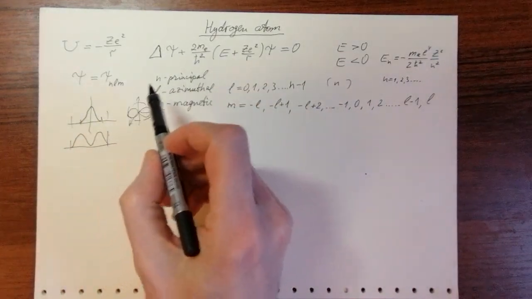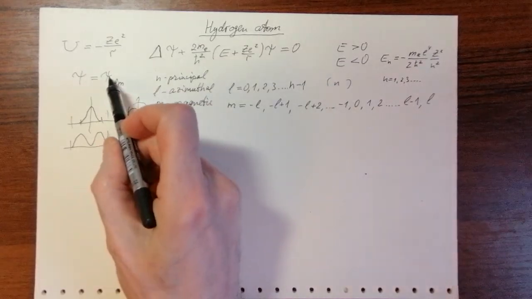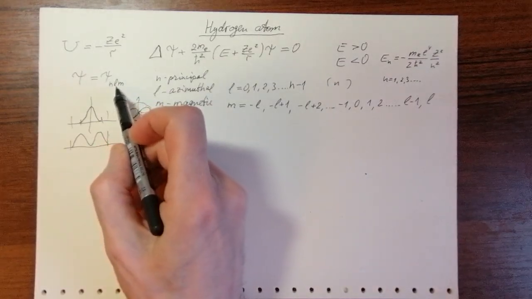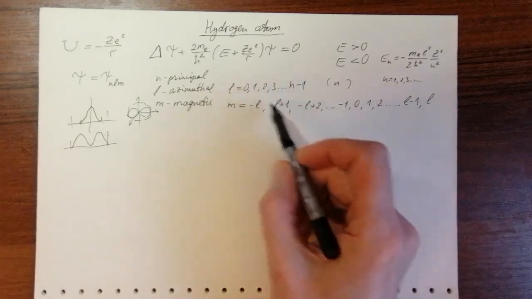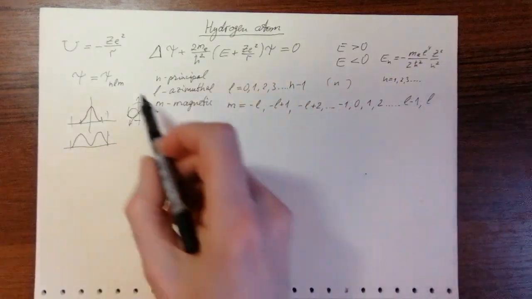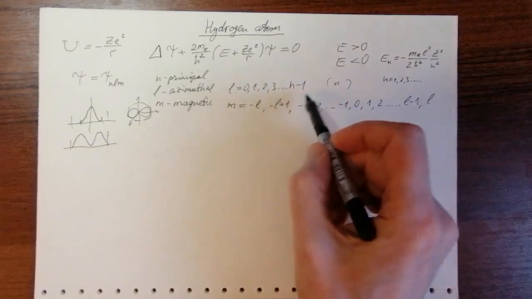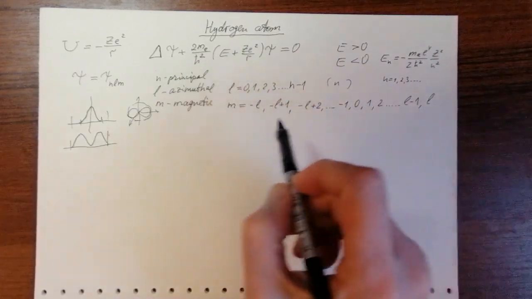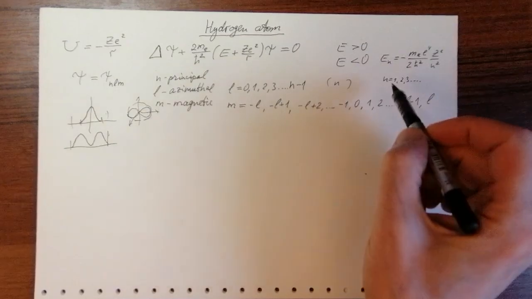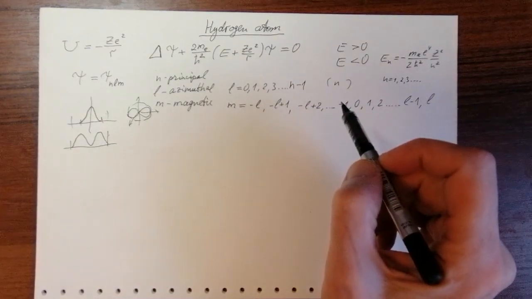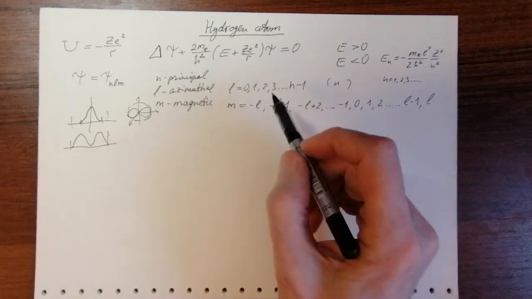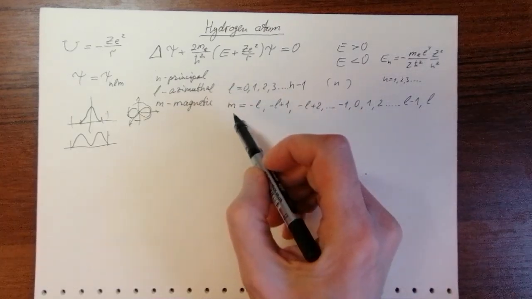So it appears that we can have, for example, psi 1, and these numbers can be any combination from these two possibilities for this number and this number. So to one n number, there is correspondence with different combinations of L and M's.